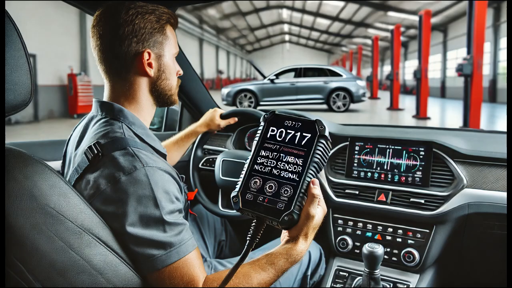During the test, I noticed the transmission input shaft speed sensor readings would intermittently drop out, indicating a potential problem with the sensor or its circuit. Next, I inspected the wiring harness and connector for the transmission input shaft speed sensor. I looked for any signs of damage, loose connections, or corrosion, but everything appeared to be in good condition.